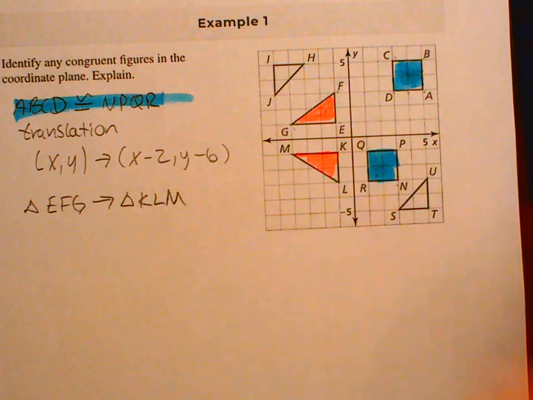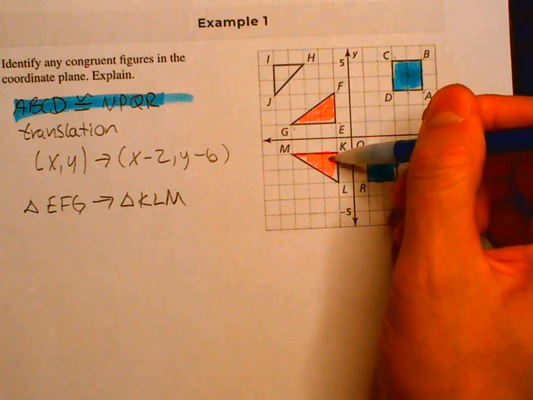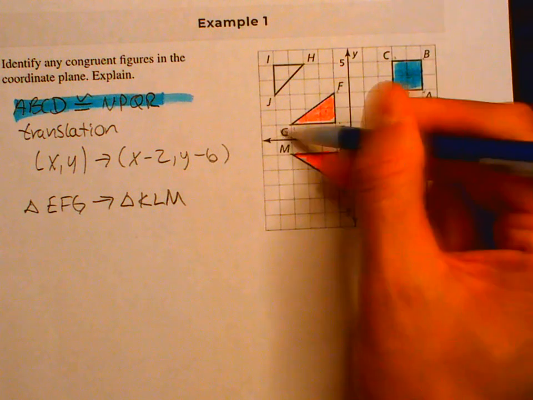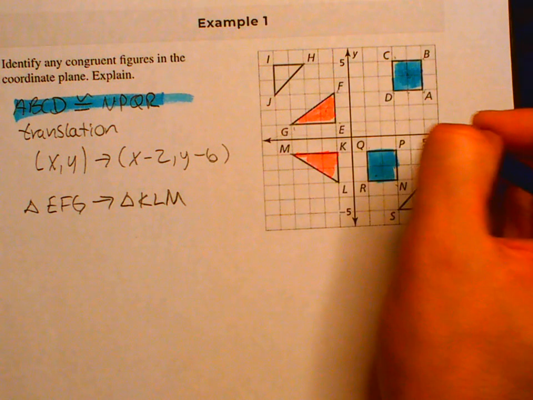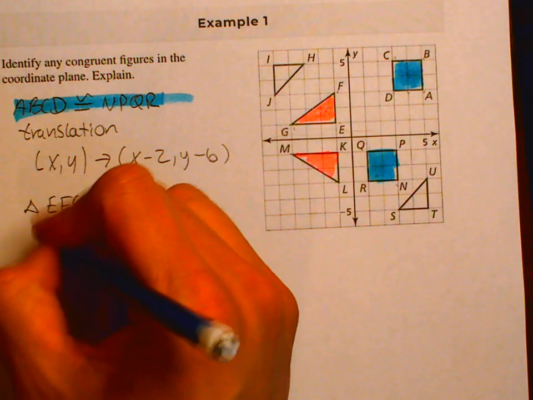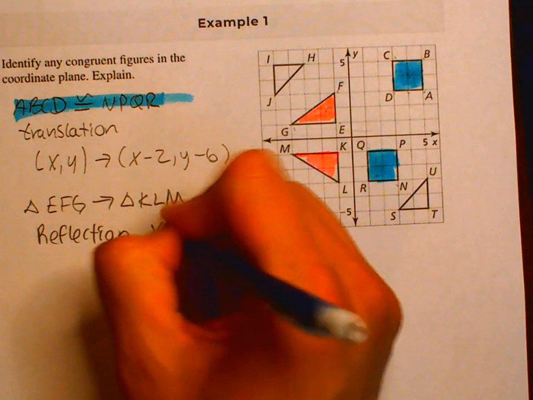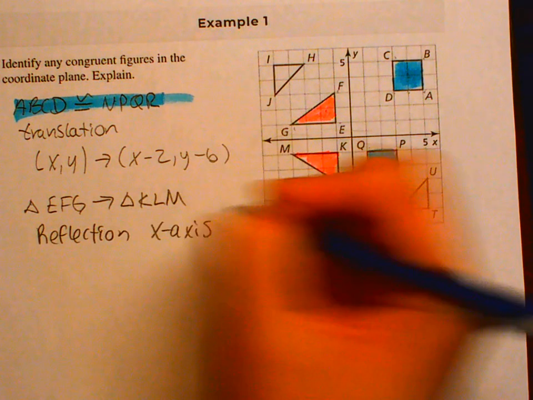Well, what could happen to map this onto this? Well, you can see that there is kind of like a symmetry there. And it just so happens that it's a reflection about the x-axis.